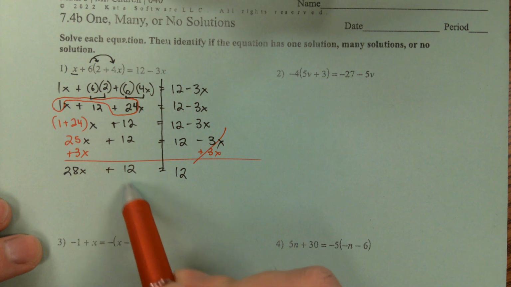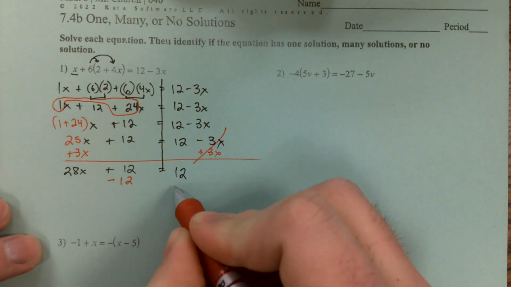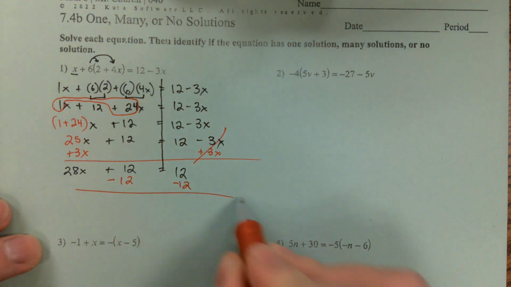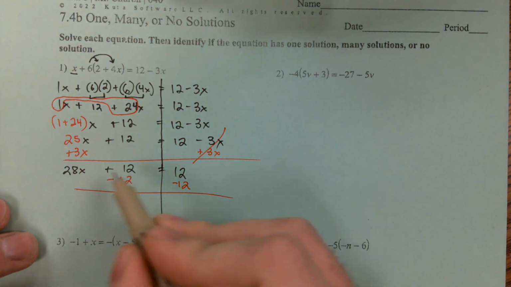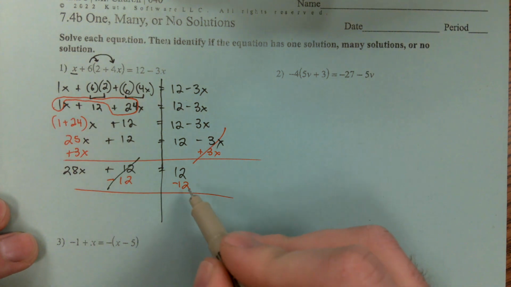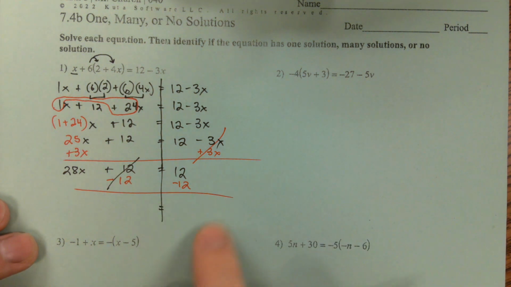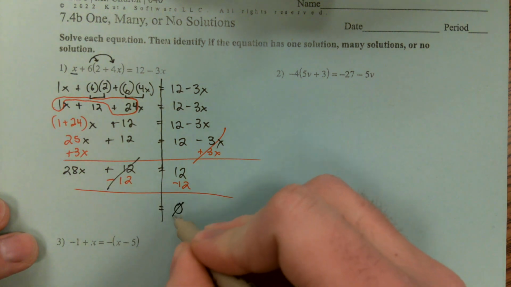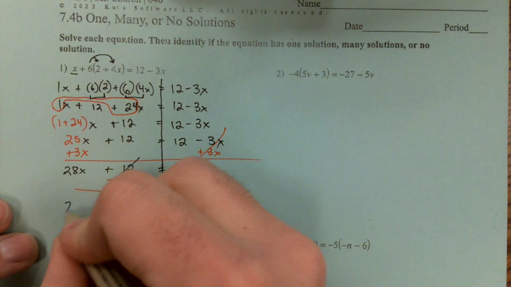Let's bring our constant term over to the right by once again subtracting 12 from both sides. Let me extend this line down. 12 minus 12 cancels out, and over here on the right, 12 minus 12 also cancels out, but we can't have nothing on the right-hand side, so we're just going to write 0. Because 12 minus 12 equals 0.